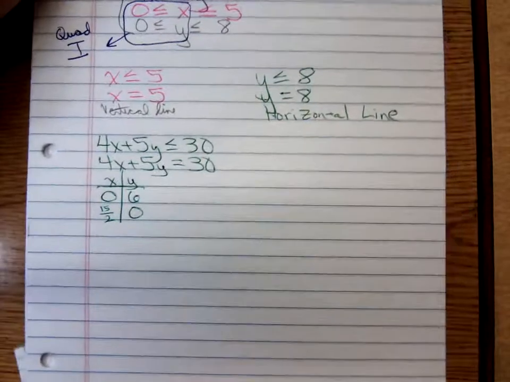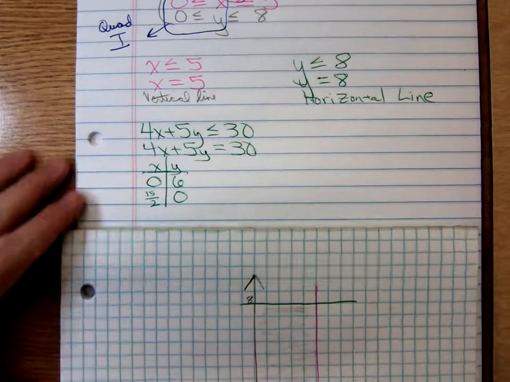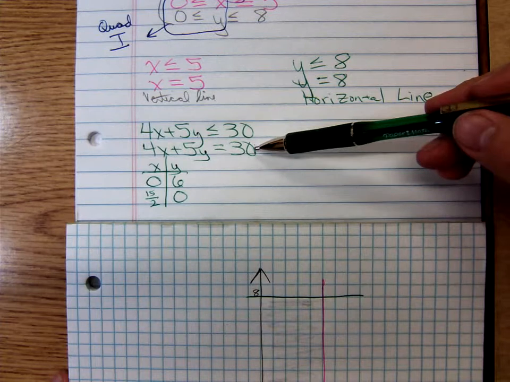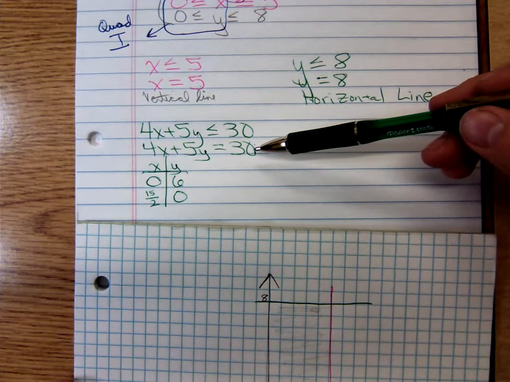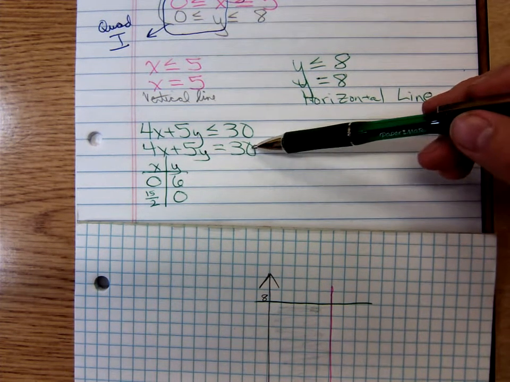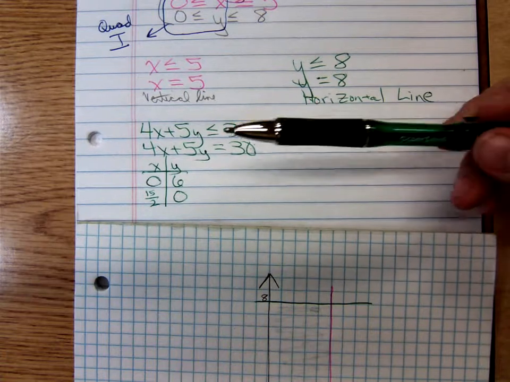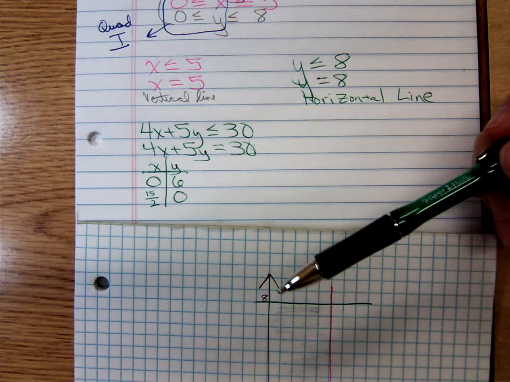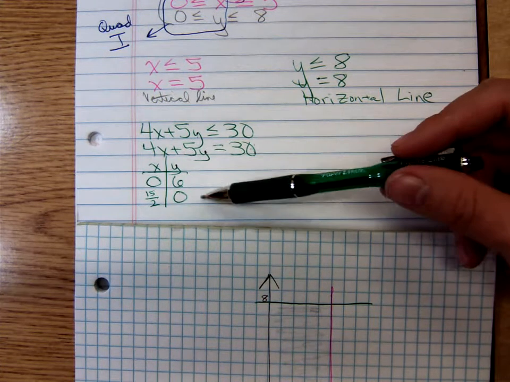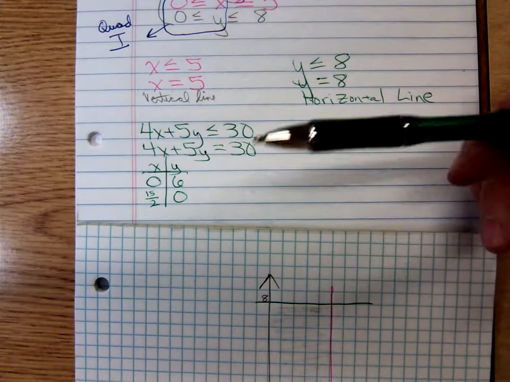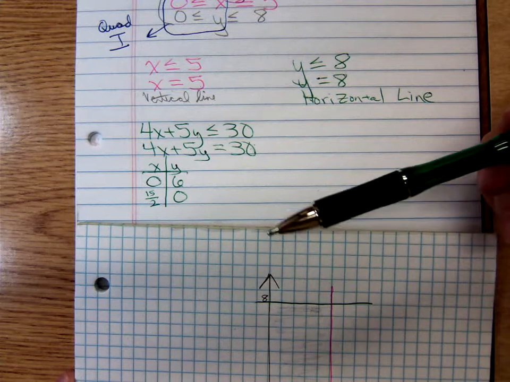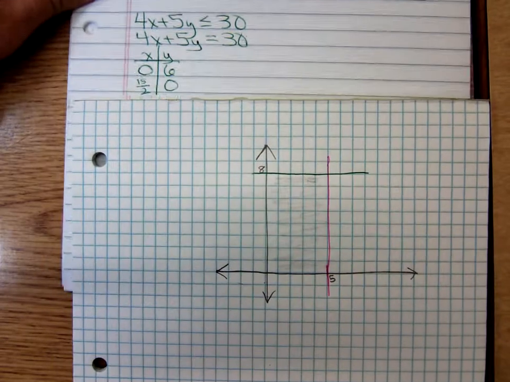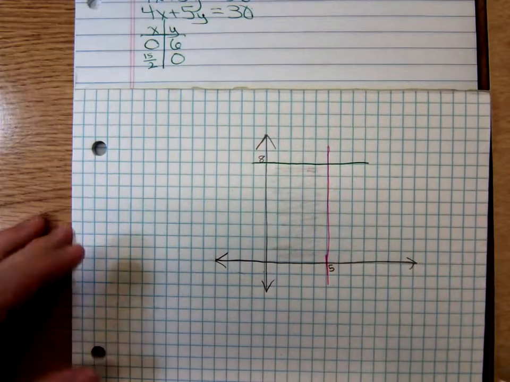I suppose some people might want to write this line in slope-intercept form and use rise over run to graph the line. But so often the intercepts are corner points to the feasible region that it's just more sensible to find the intercepts to draw the line, because more than likely you'll need to know those intercepts anyway. So 0, 6, and 15 halves.